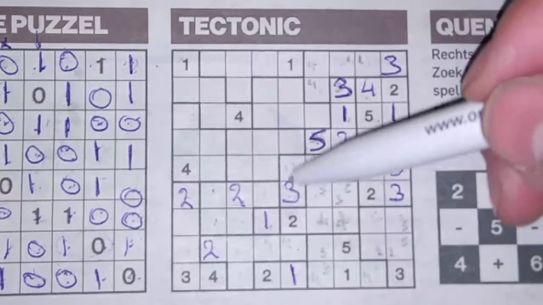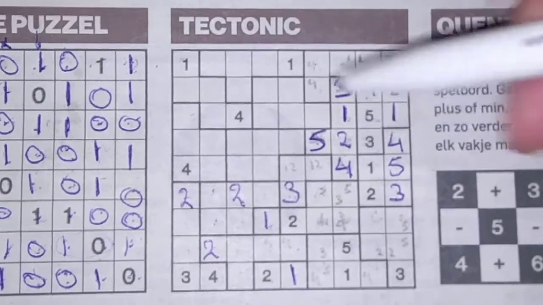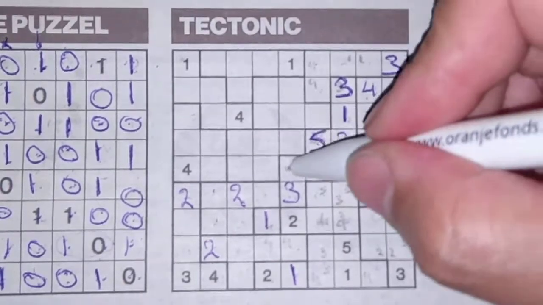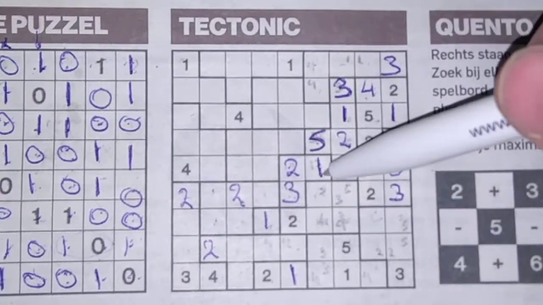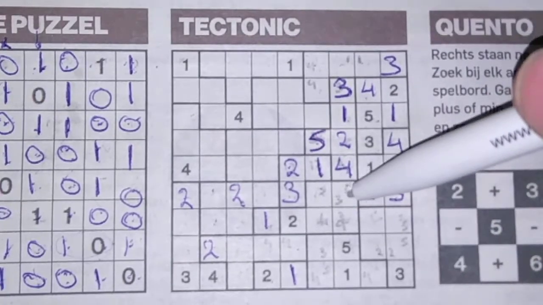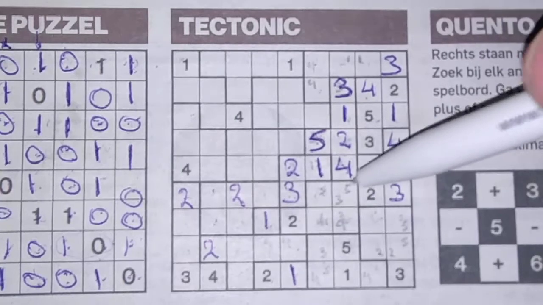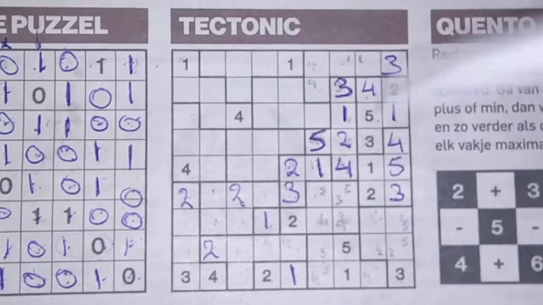The triple box here, the 1 and the 2. Now we have a 2 there, so this cannot be a 2. This should be the 2 and this should be the 1. Now we have a 1 here, so these 2 boxes cannot be a 1. And these 2 boxes cannot be a 4.